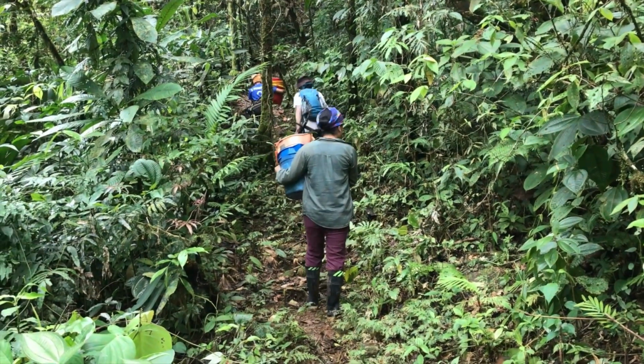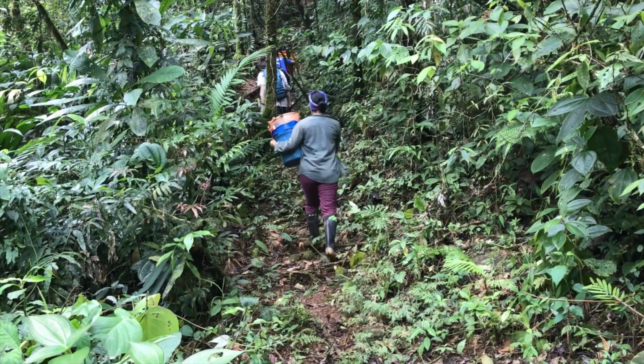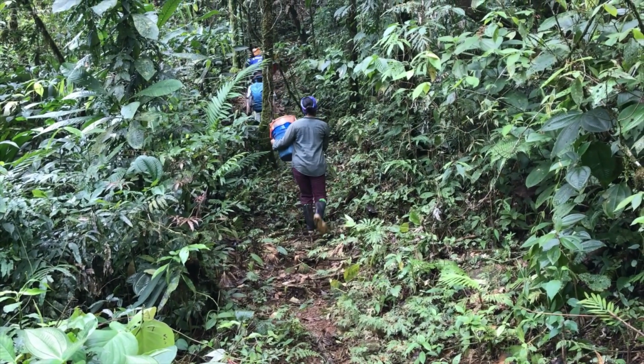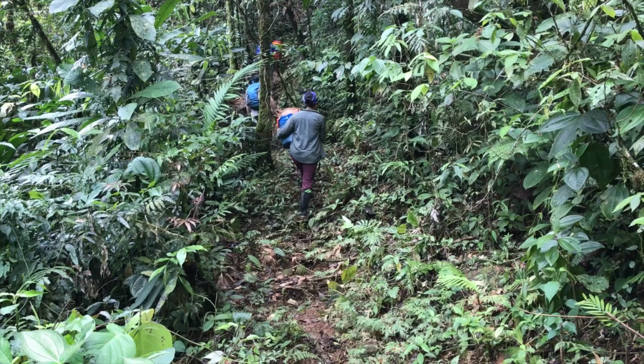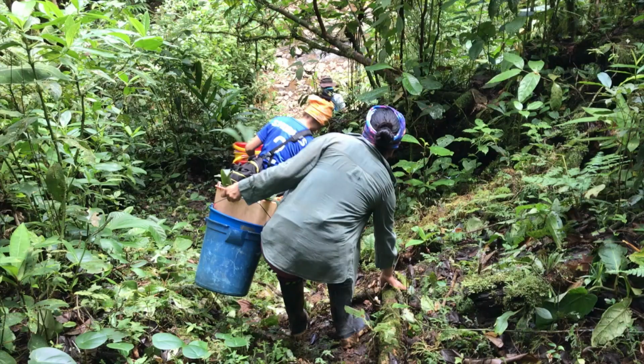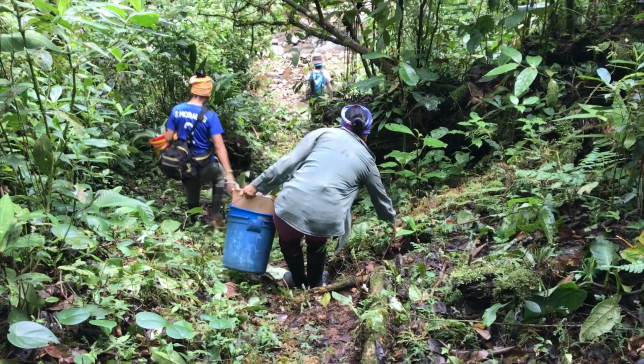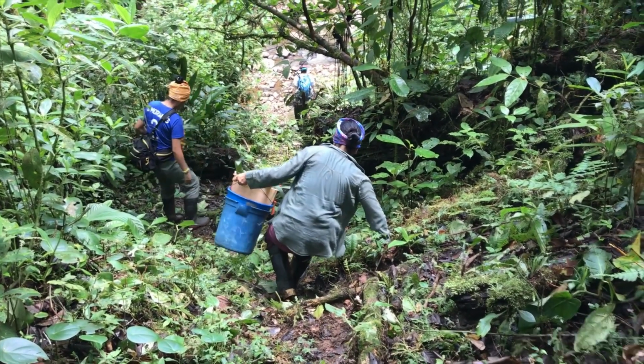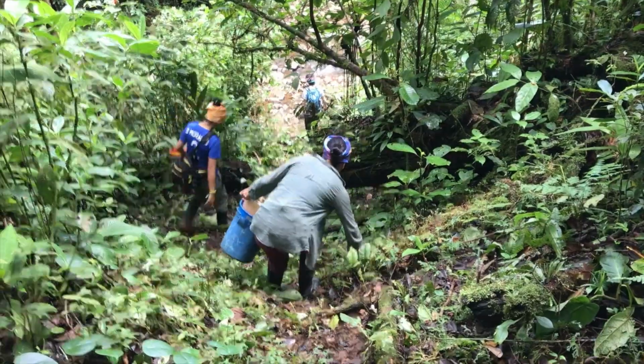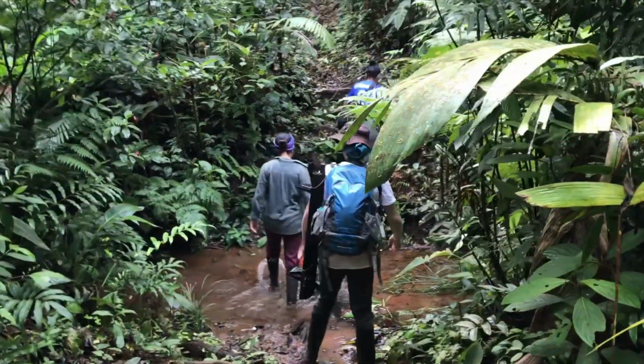To set up an experiment with bromeliads, our first task is to find the right size plants. This involves hiking through the rainforest with buckets to carry the bromeliads in, and a collapsible ladder with which to climb trees. The terrain is hilly and muddy with lots of streams to cross. This is definitely rubber boots ecology.